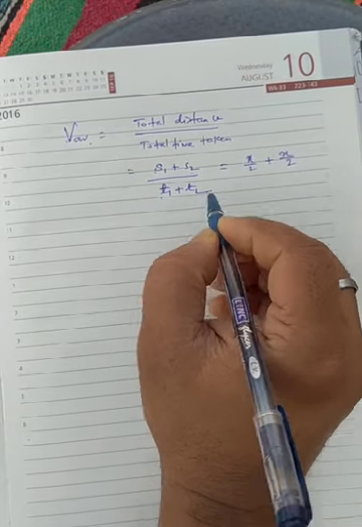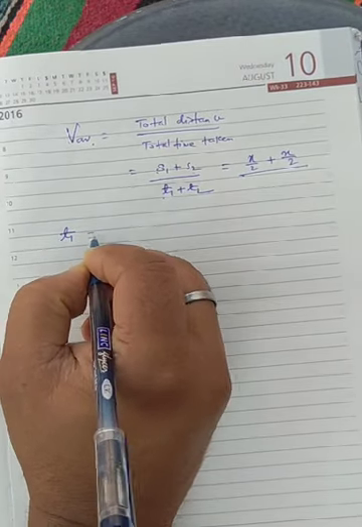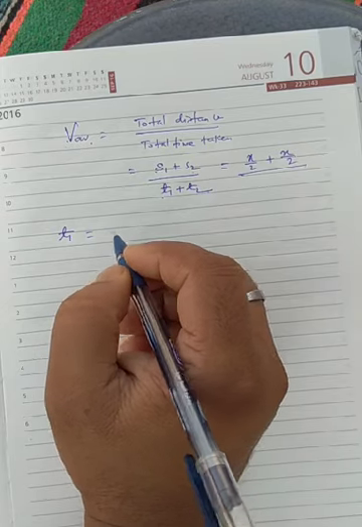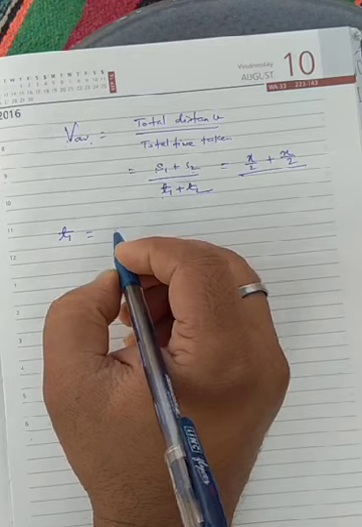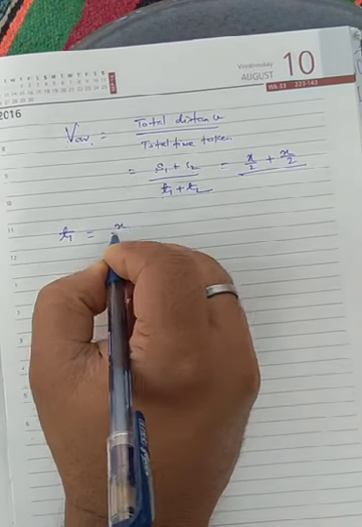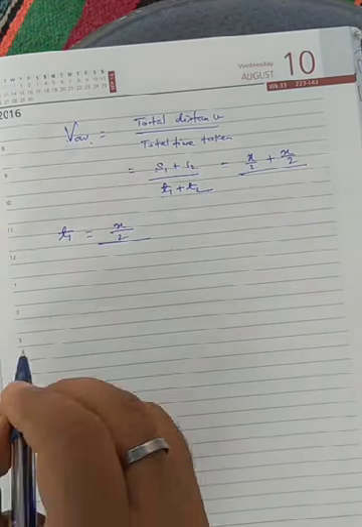Now what we have to find? T1 plus T2. So students, time equal to what? Distance by speed. So distance is x by 2. What is speed?